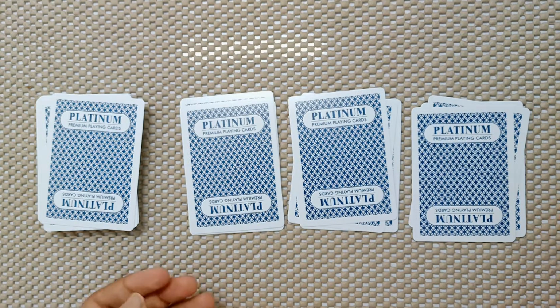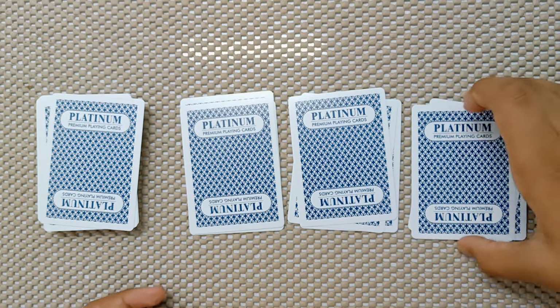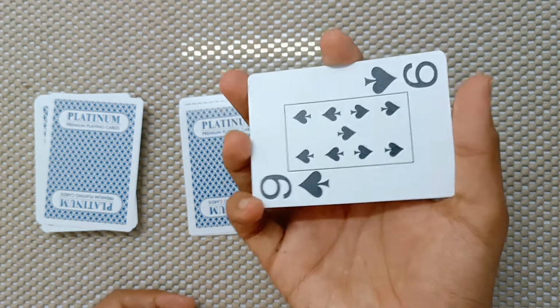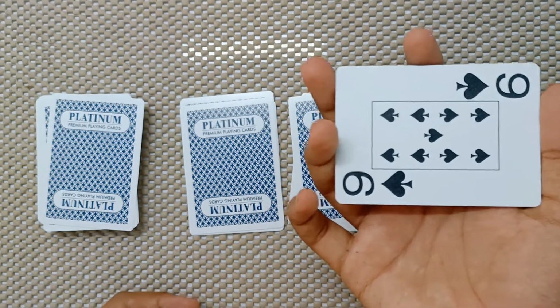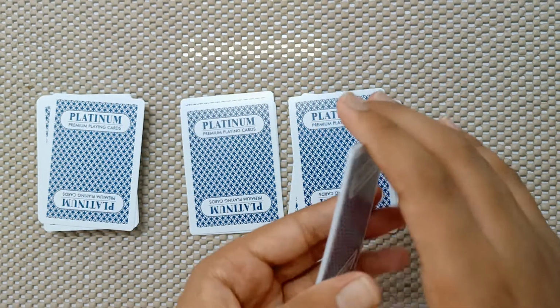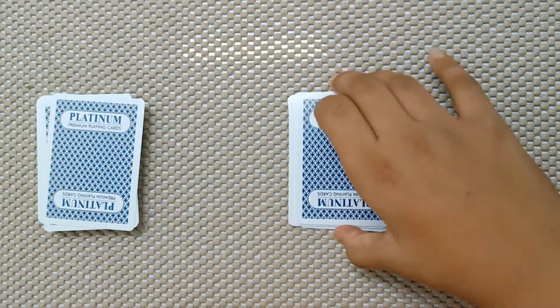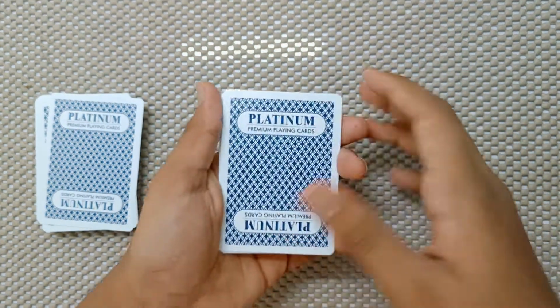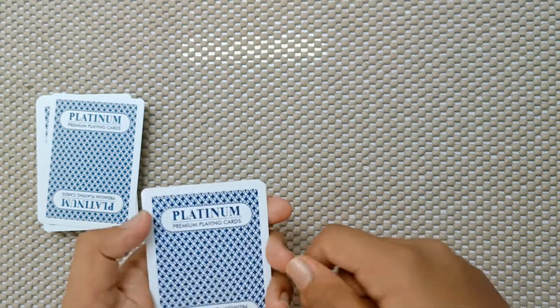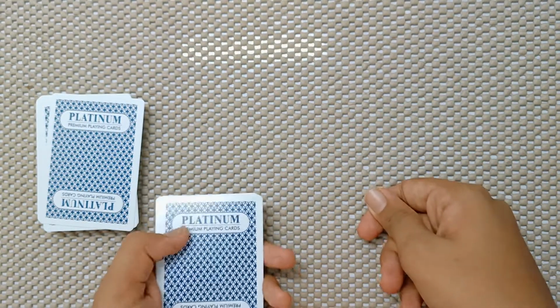Now I'm going to ask the volunteer to pick any one pile, and I'll show them the card at the bottom. The volunteer's card is the 9 of spades. So I'll be placing the pile with their card in on top of the other 2 piles, like that. And now I'm going to spell out the name of their card. For each letter I'm going to place down one card.